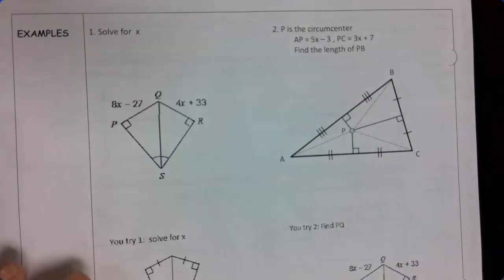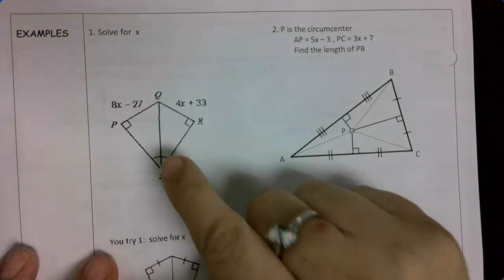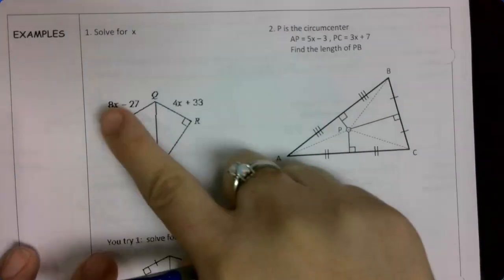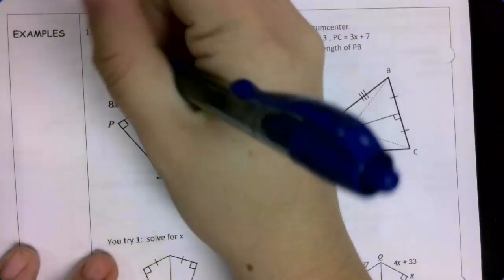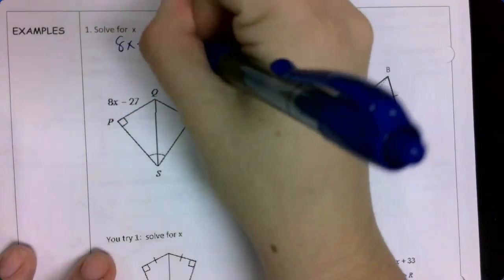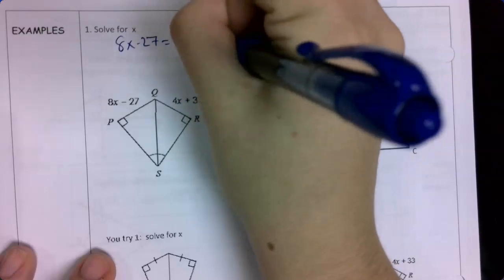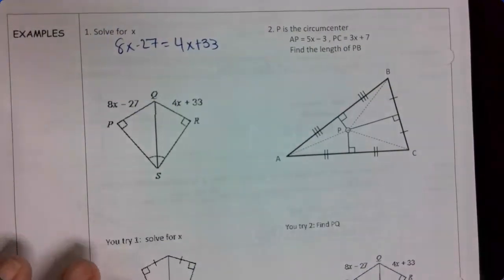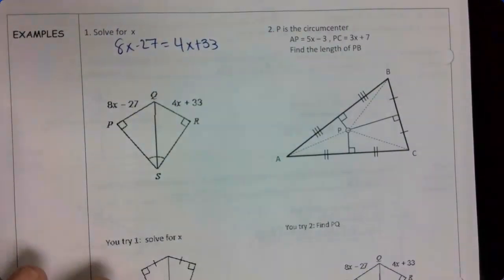So on the back side, it wants me to solve for x. Because I know that these angles are congruent, I can tell that these two sides are going to be congruent. So I'm going to have 8x minus 27 equals 4x plus 33. And then what do you want me to do first to solve for x?